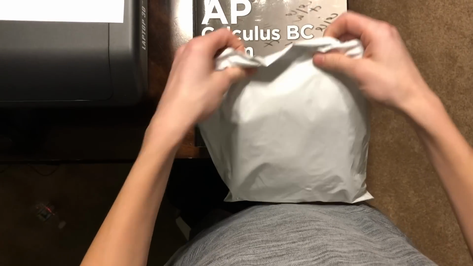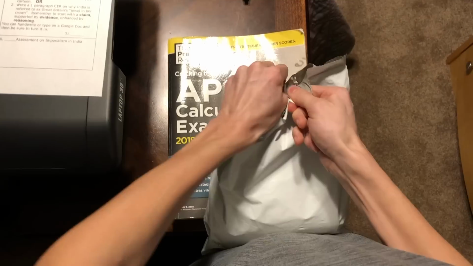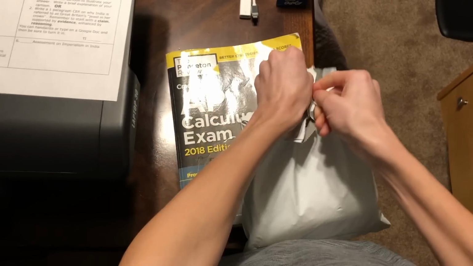I got the BlackPenRedPen shirt. Oh, come on.